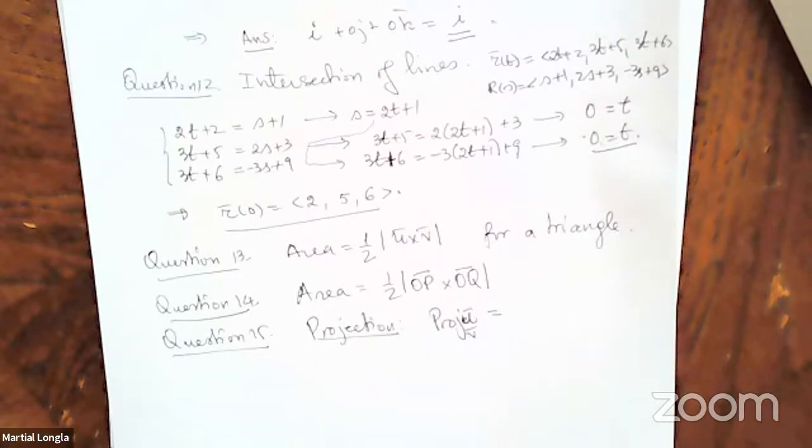I'm actually surprised that half of the class did not submit this assignment, which is worth 25 points.